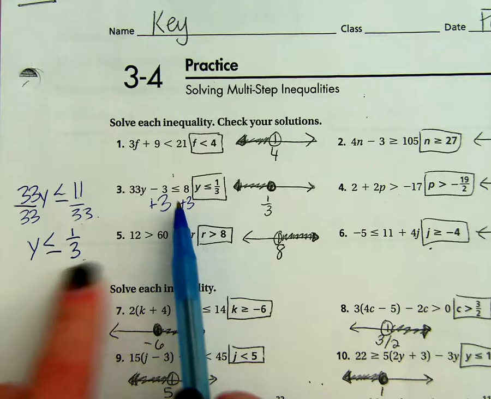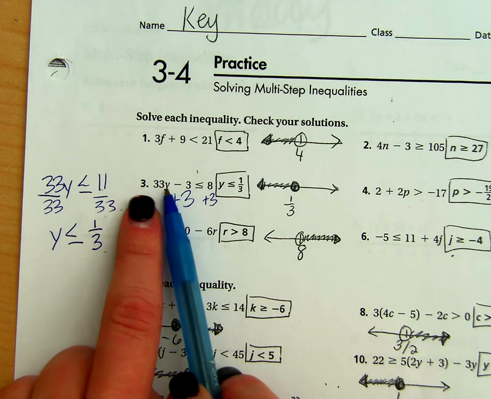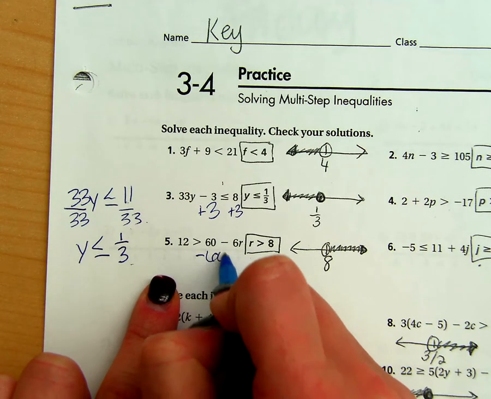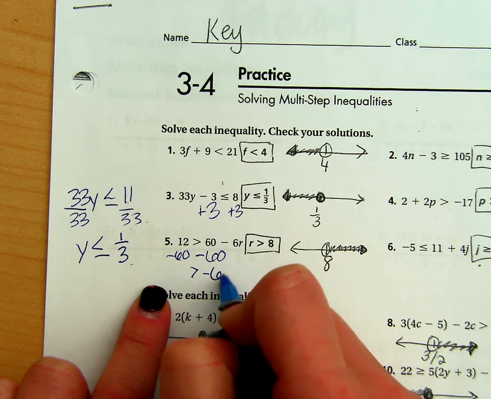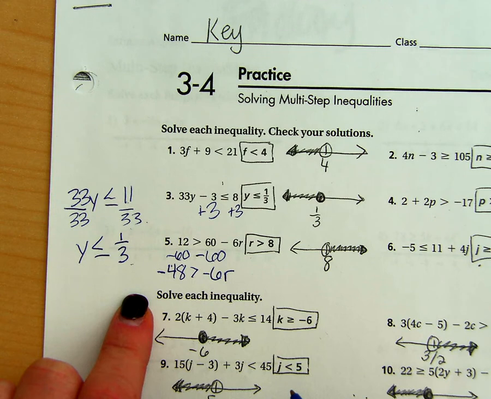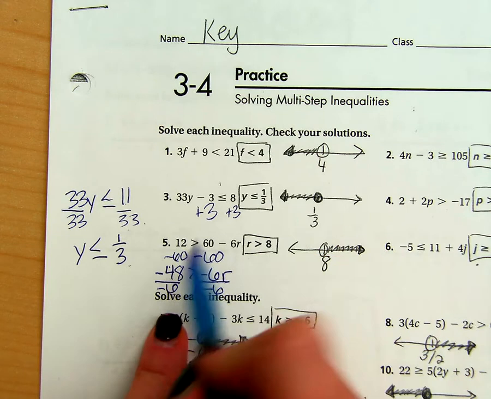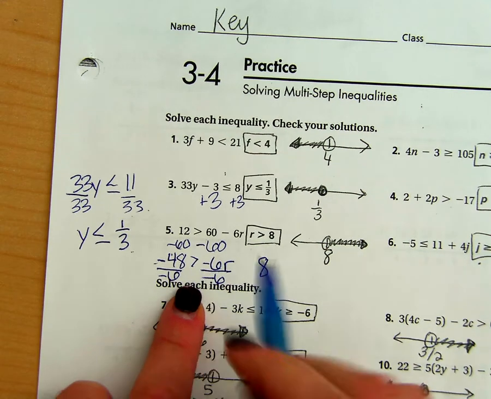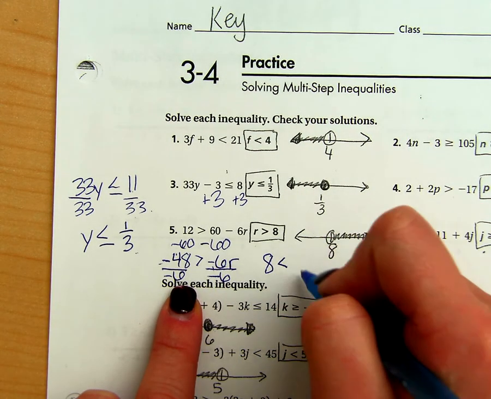Remember, you need to move the 3 over before the number that is touching the variable. So please watch that. And I will do number 5 with you. Make sure you subtract 60 from both sides. You are left with negative 60r, and this will be negative 48. You need to divide by negative 6 to get your r by itself. Negative 48 divided by negative 6 is 8. Now remember, we just divided by a negative number, so this sign must flip. It must be less than r.